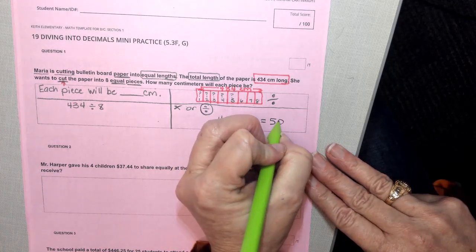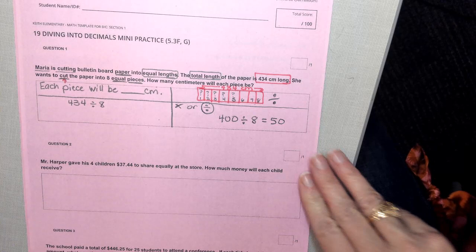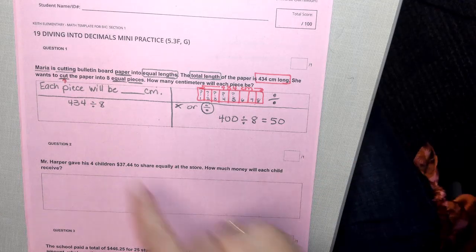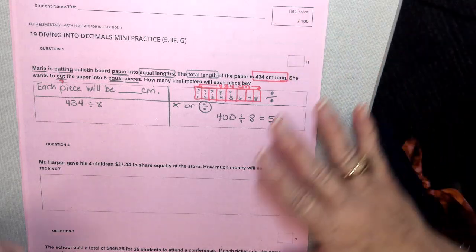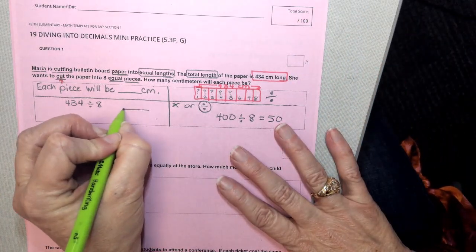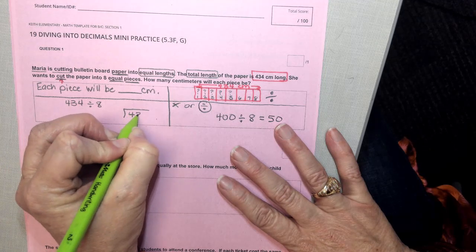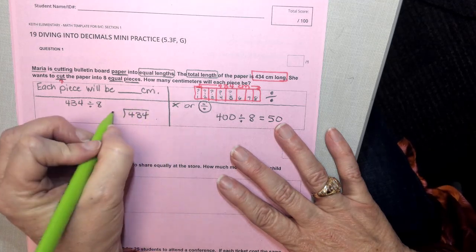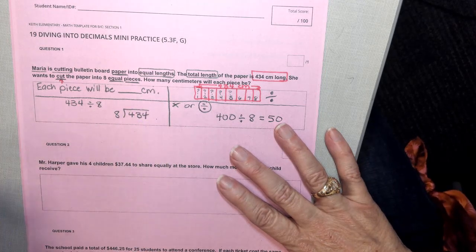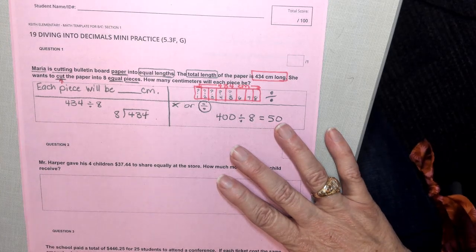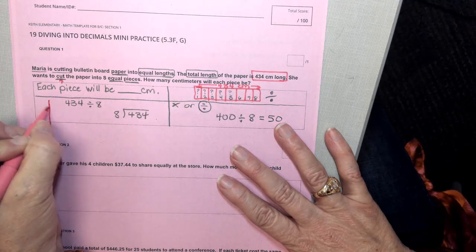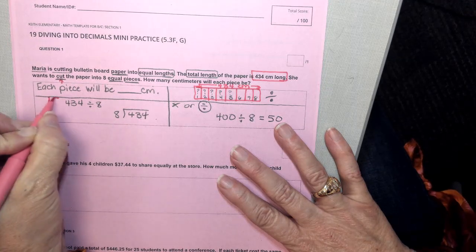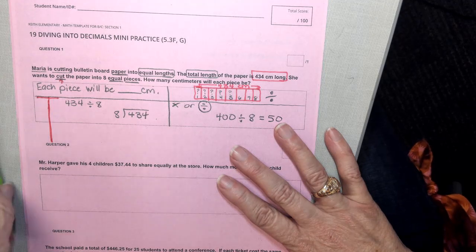That would give me an answer close to 50. So my answer is going to be pretty close to 50 centimeters. All right, let's set this up. We have 434, and we're dividing by 8. At this point, pause the video, make your count bys for the number 8, then solve it, and come back to check.